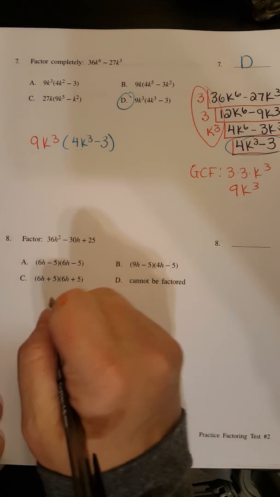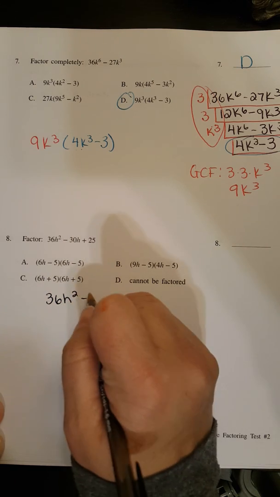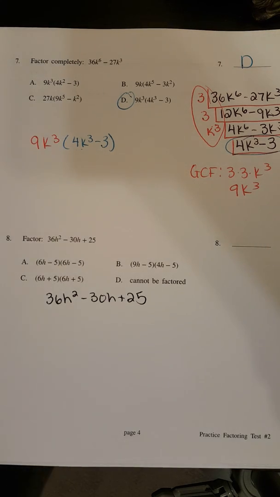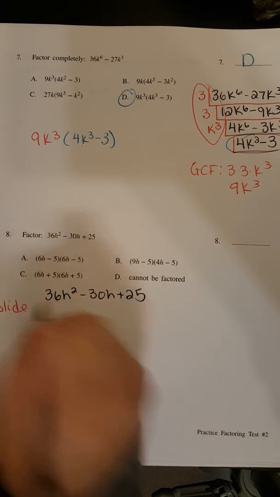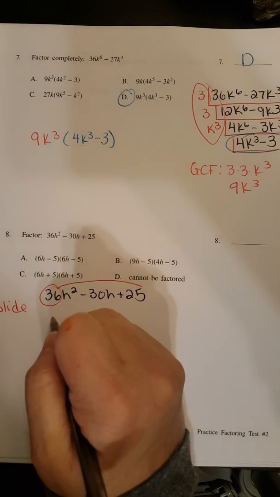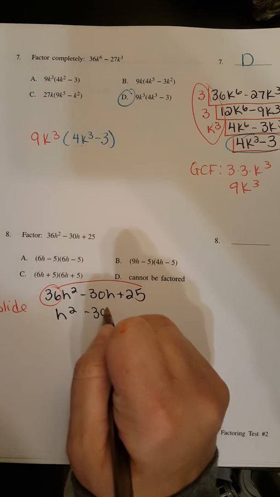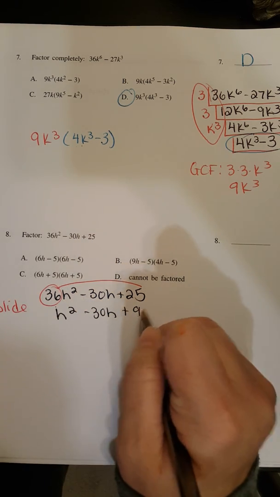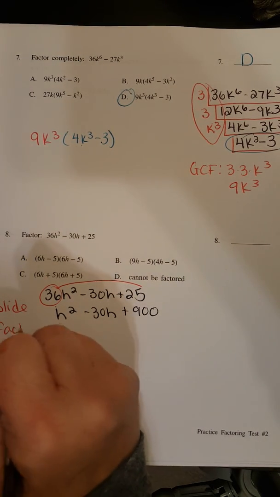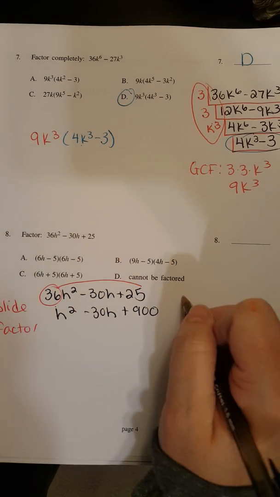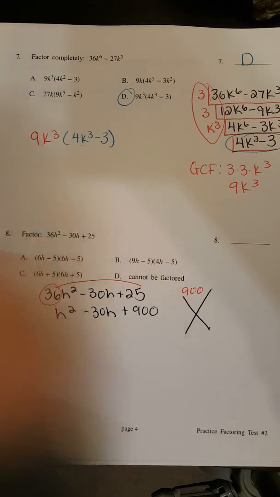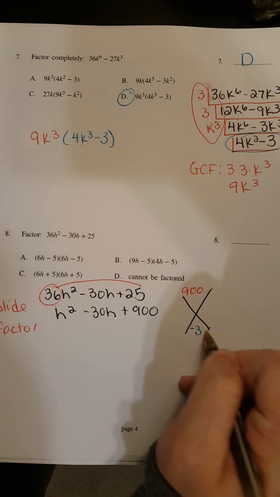So we're going to take this problem, and since our a value, our leading coefficient, is greater than 1, we're going to go through slide and divide. Our first step is to slide. That means we take this leading coefficient and multiply it by the constant. So that gives me h squared minus 30h minus 900, since 36 times 25 is 900. That's the first step, slide. Our second step is factor. We take our trinomial and we need to find two numbers that multiply to give us 900 and add to give us negative 30.